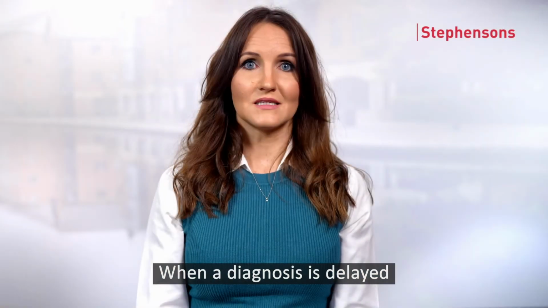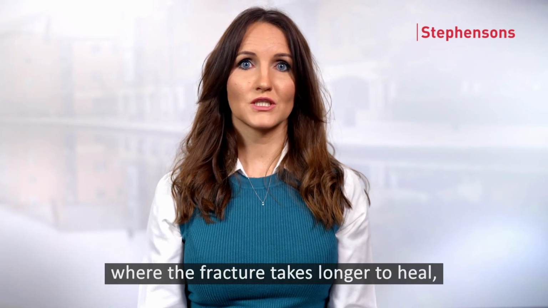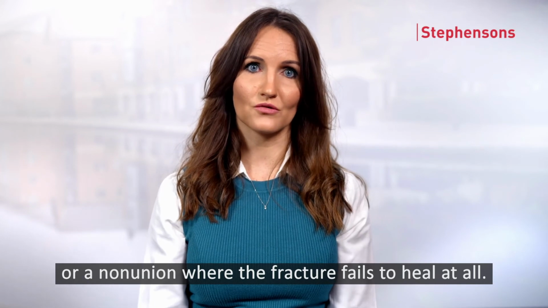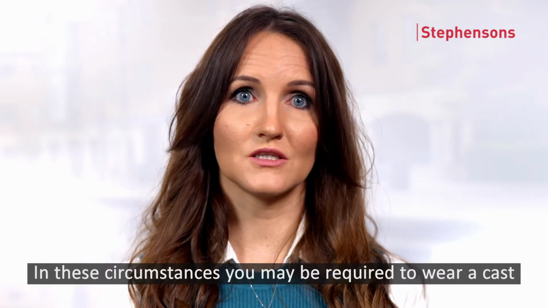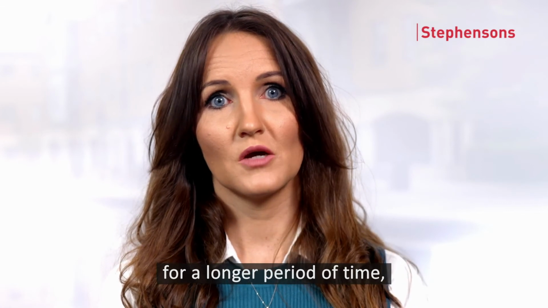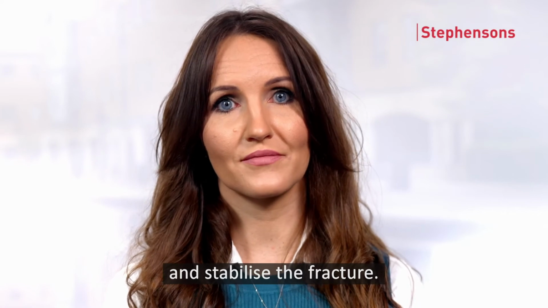When a diagnosis is delayed, it's much more likely to lead to a delayed union, where the fracture takes longer to heal, or a non-union, where the fracture fails to heal at all. In these circumstances, you may be required to wear a cast for a longer period of time, but often surgery is required to realign and stabilise the fracture.